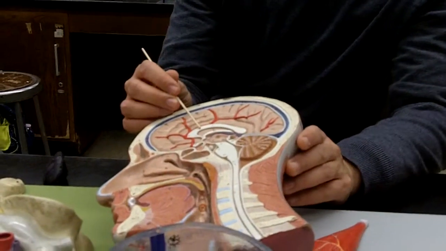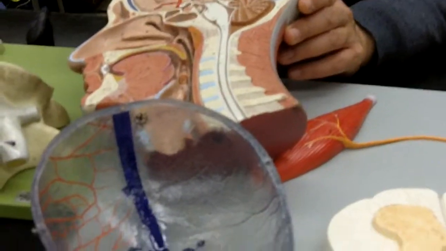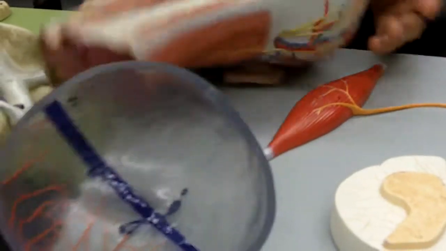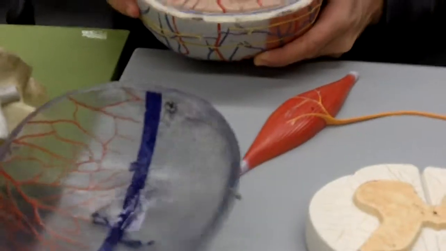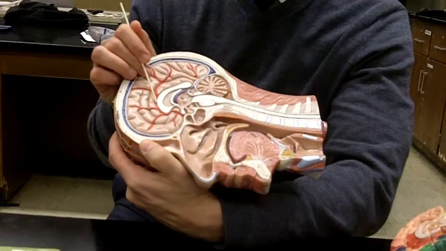Okay, so this structure right here is called the corpus callosum. Are you sure? Yes. Are you positive? Yes. What's this called right here? Corpus callosum. What about now? Corpus callosum.